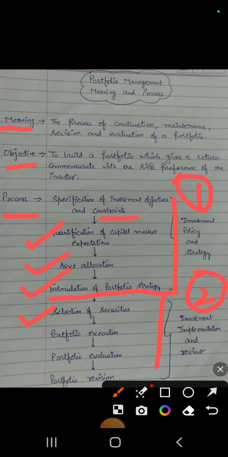After this, technical analysis is made, in which historical prices are checked in order to estimate future prices. The next step is portfolio execution or portfolio construction.